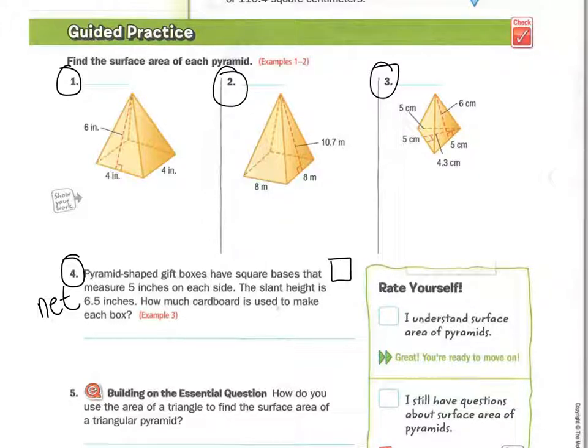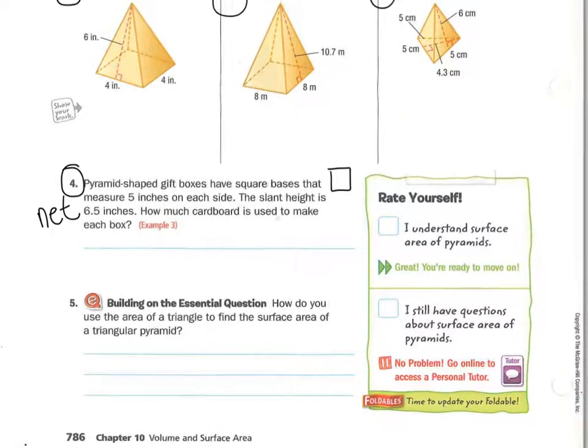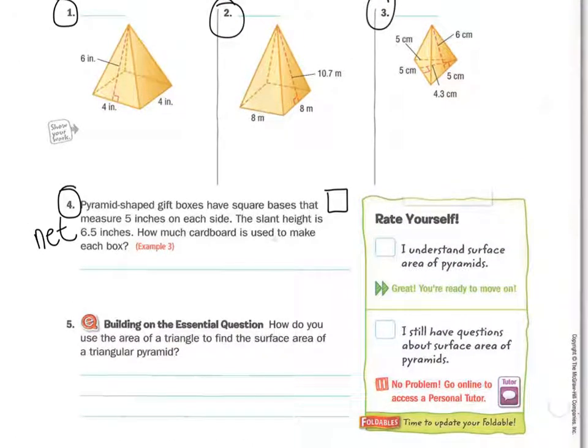Okay, and for number 5, how do you use the area of a triangle to find the surface area of a triangular pyramid? So think about how we come up with the surface area and how we use the area of each triangle. Then please rate yourself.